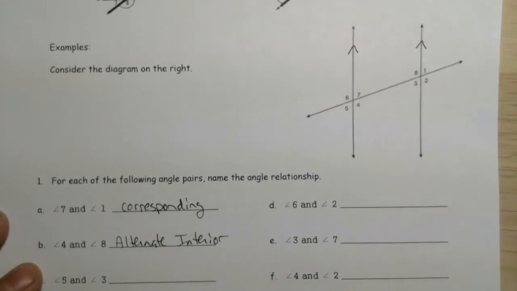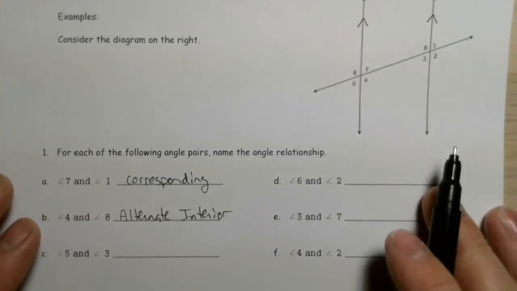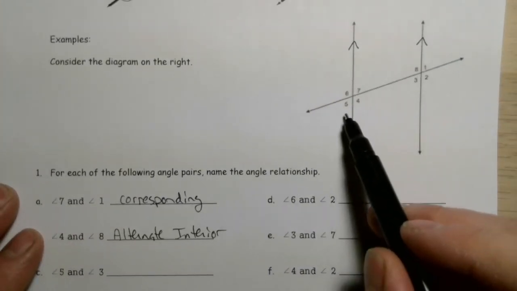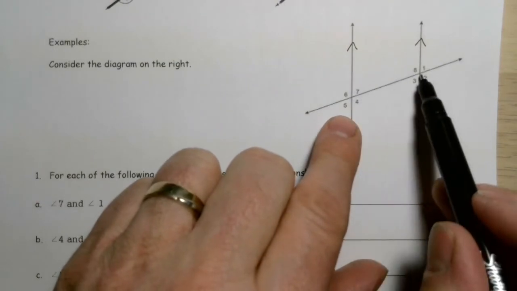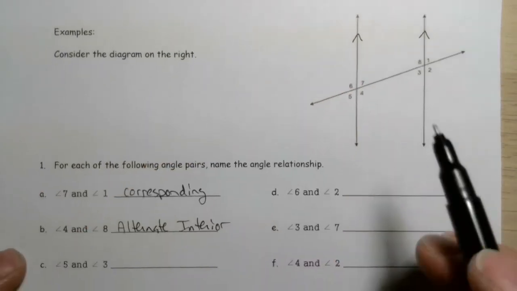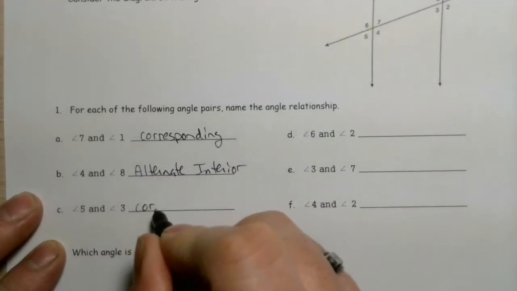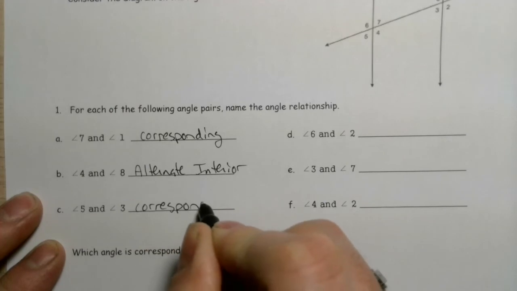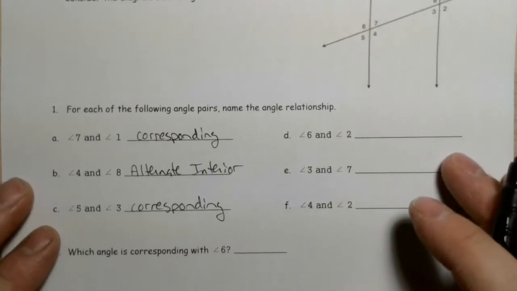Okay, 5 and 3. Sorry, I don't know if you saw that here, but we're looking for angles 5 and 3. What is that relationship right there? There's 5. There's 3. Now, again, notice the point of intersection. Notice that in both cases we're below and to the left. Below the transversal to the left. So again, that means these are corresponding. Just a matter of getting used to the way that works here.